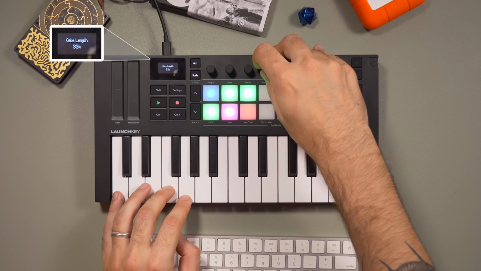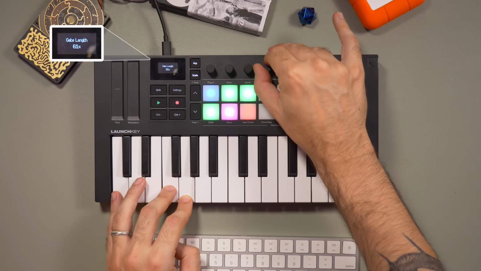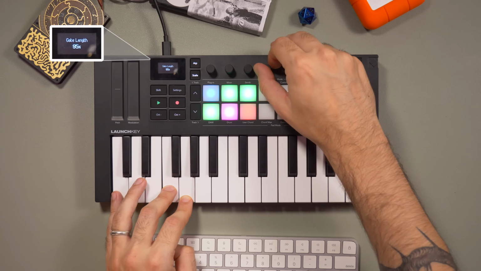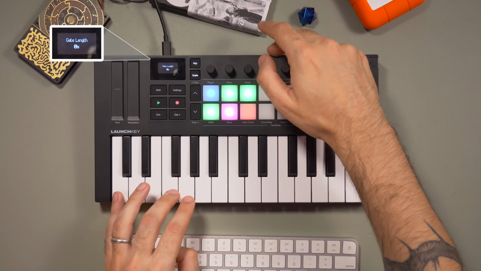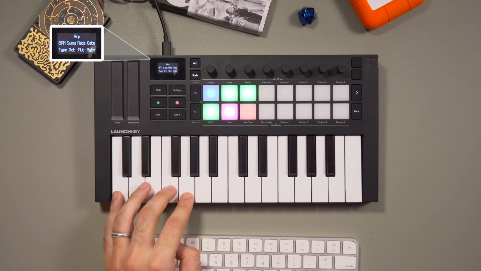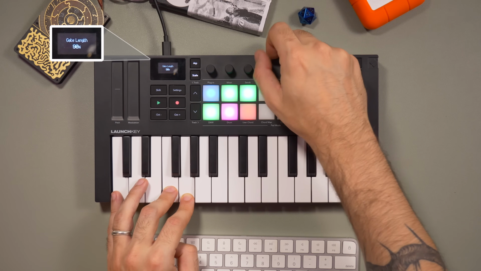Our next encoder here is gate, which determines how long a note can be before the next note enters. Of course, depending on your actual synth's release time, gate will have more or less of an effect.